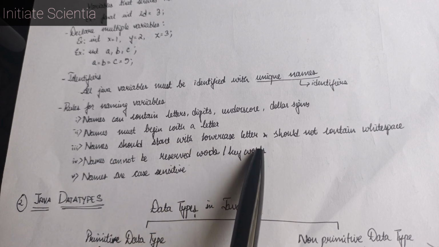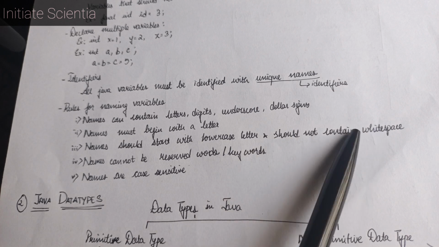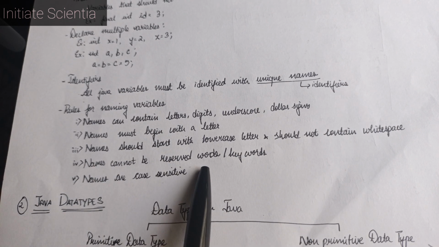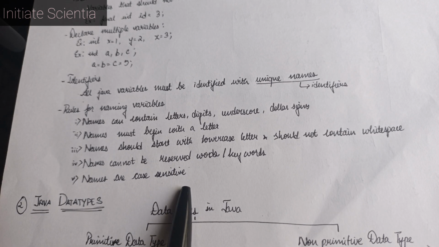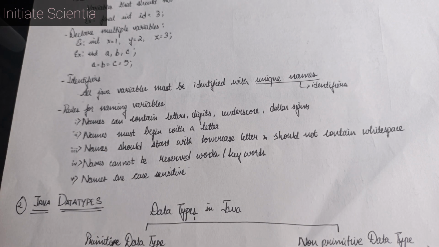Next, names should start with a lowercase letter and should not contain white space. Names cannot be reserved words or keywords. Names are case sensitive. So these are the rules for naming a variable.